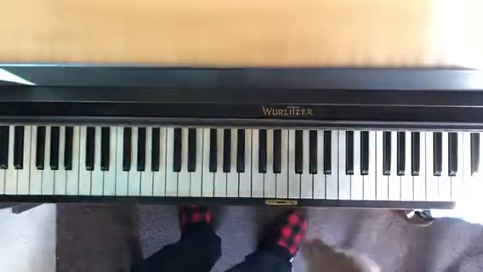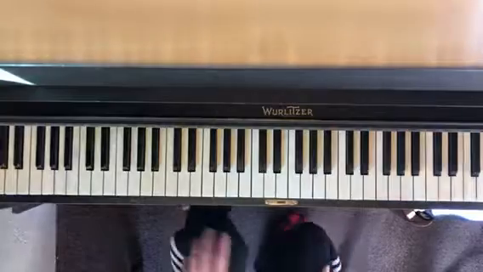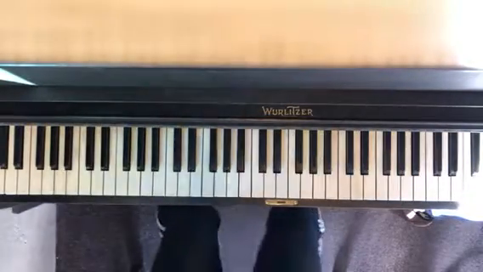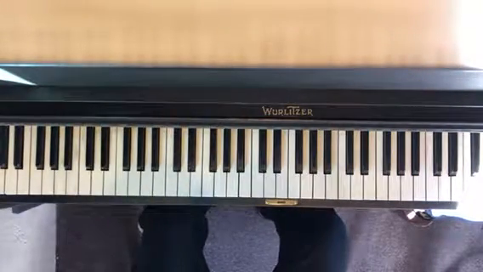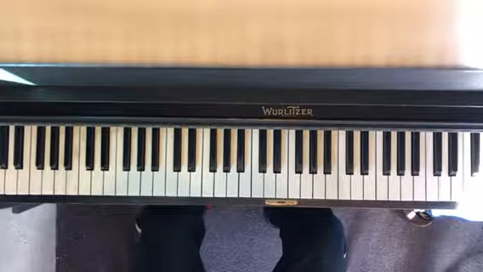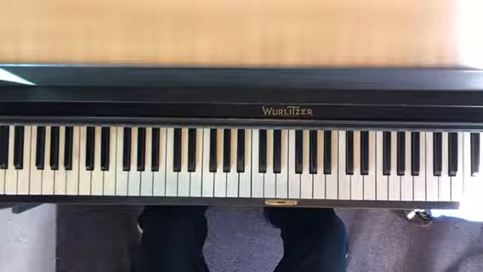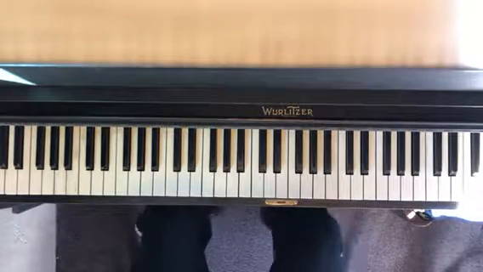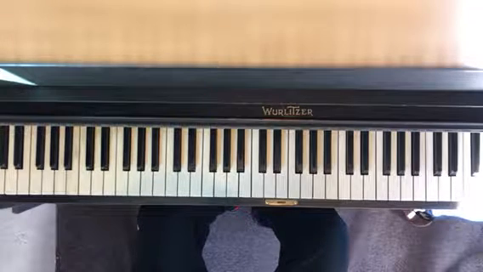All right. So we're just going to take a simple chord progression, and this is literally one of the techniques that this type of composer will use.